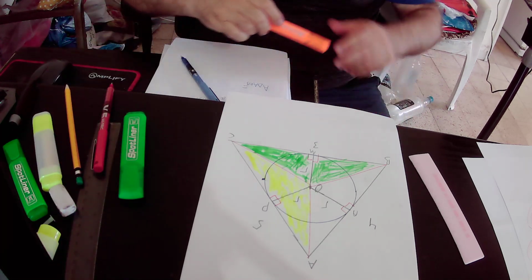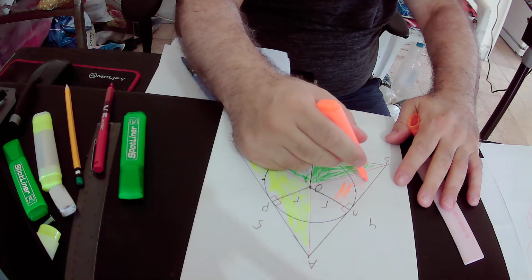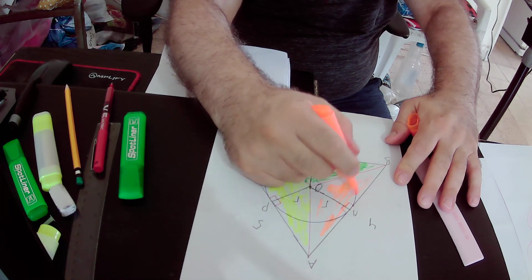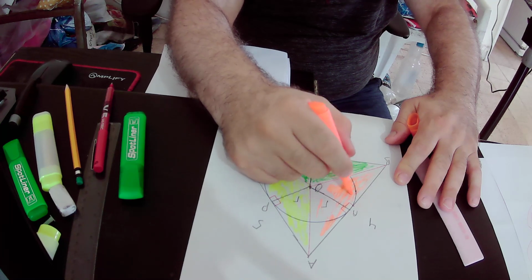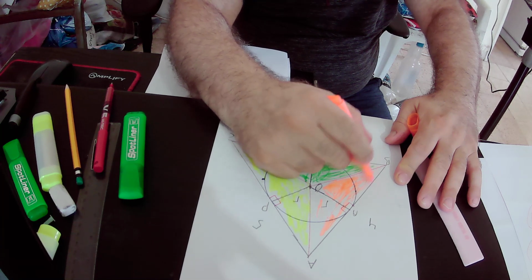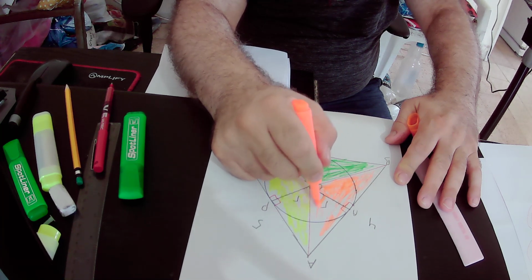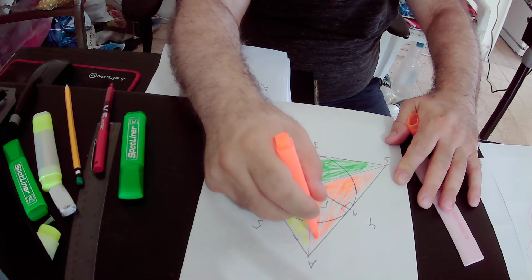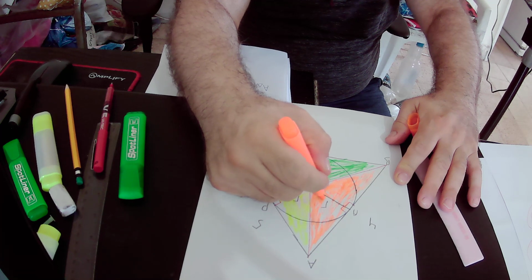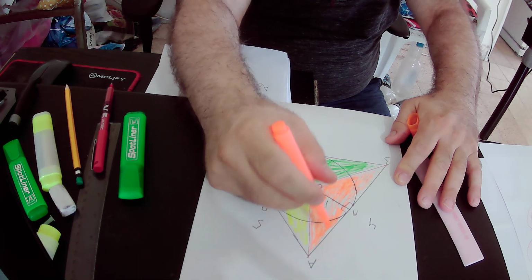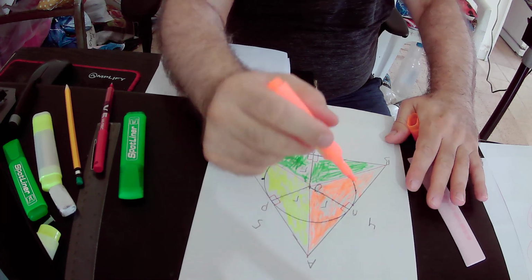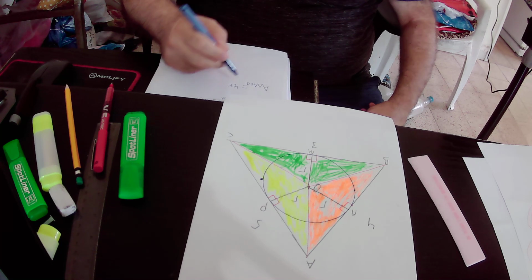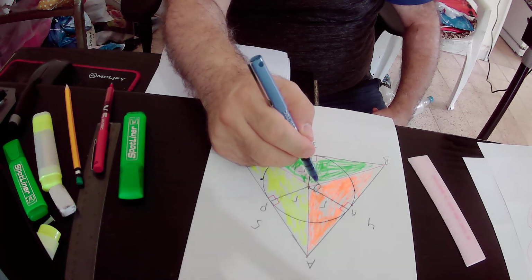So the area of the orange triangle, triangle AOB, will be equal to the base of the triangle that equals 4 units times the height of the orange triangle, that is actually the radius.